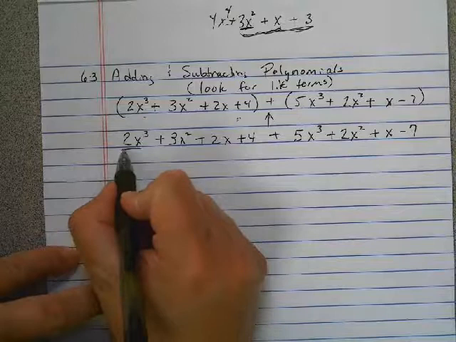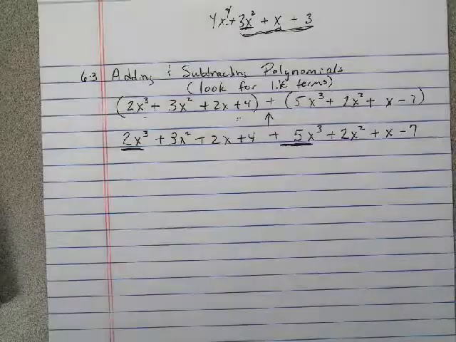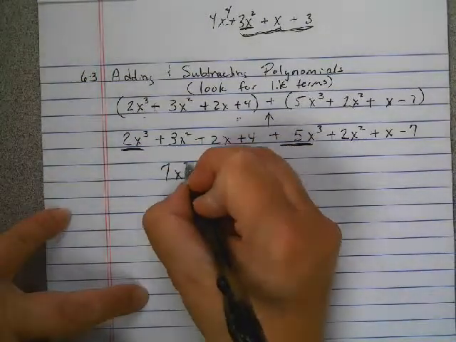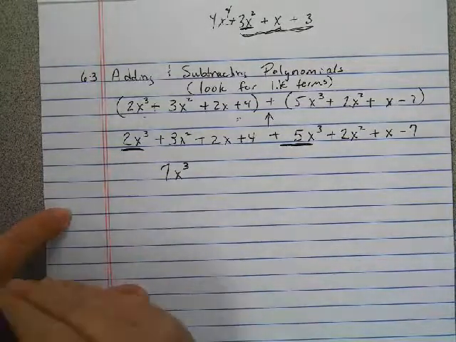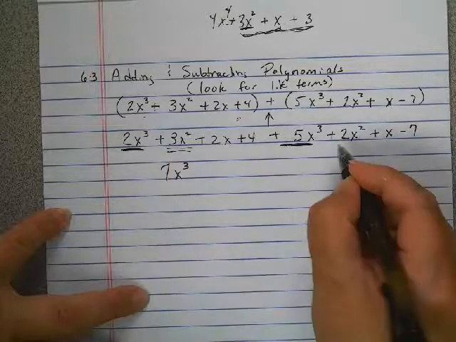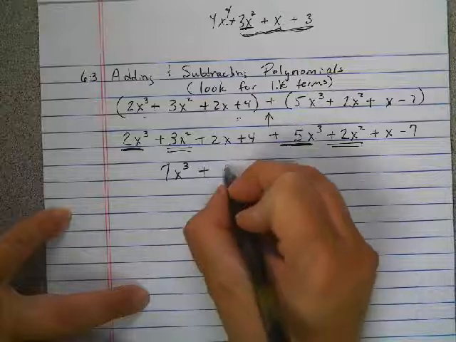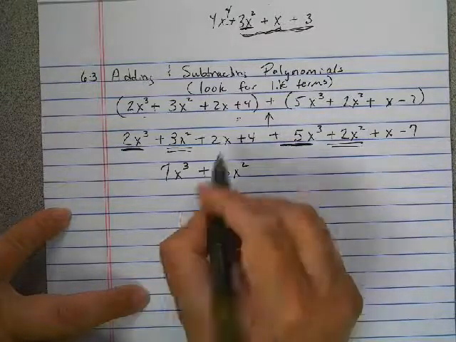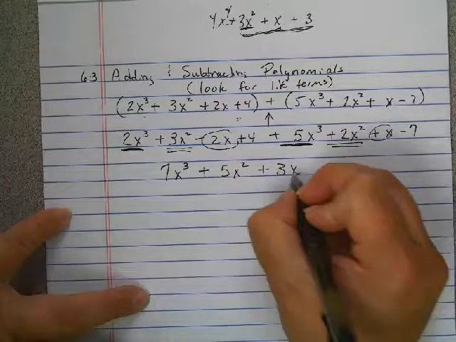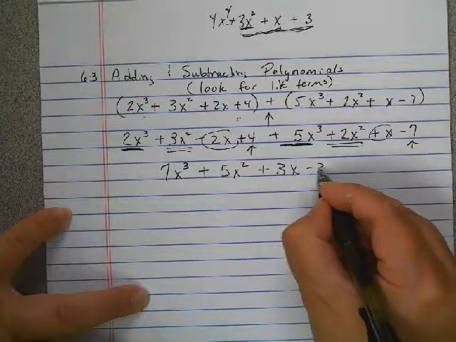So I've got a term that is cubed and another term that is cubed. Because they're both x cubed, that makes those like terms. So this would be 7x to the third. Notice the x to the third part doesn't change, it's just the number in front when you add. Then I have 2x squared and 3x squared and 2x squared, so when I add those, I get 5x squared. And then 2x and x would make 3x. And then positive 4 and negative 7 would be negative 3.